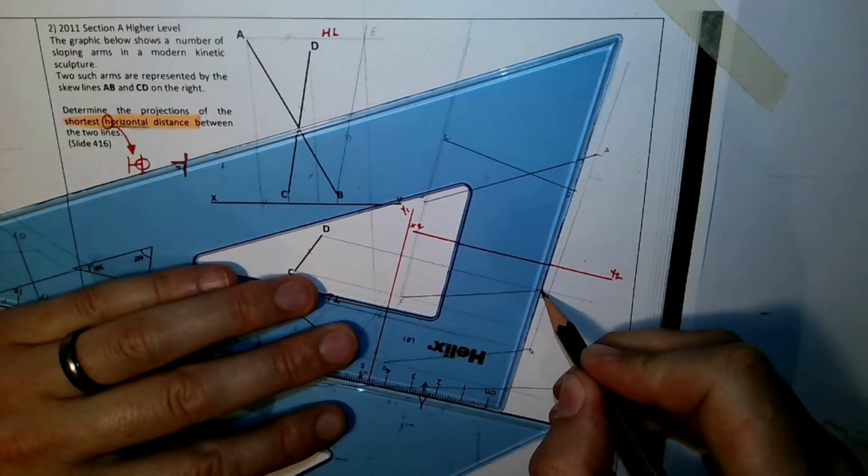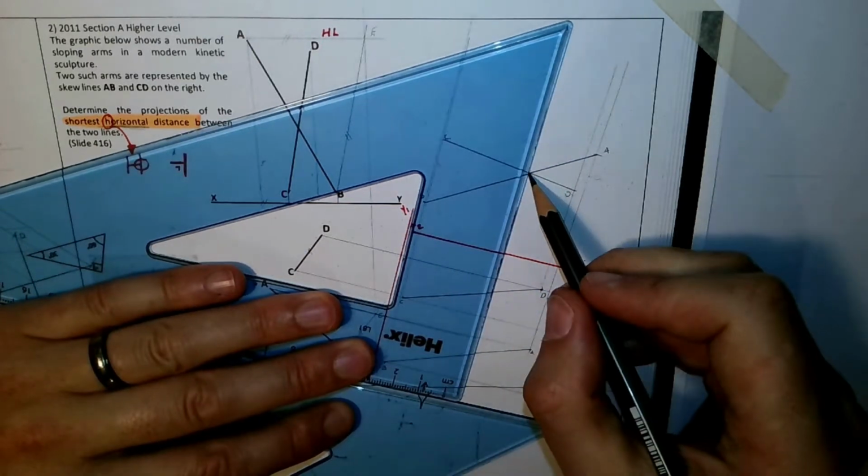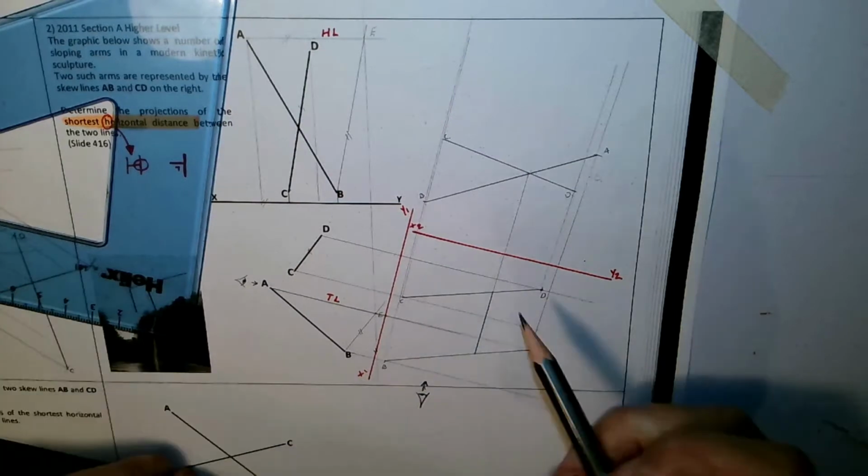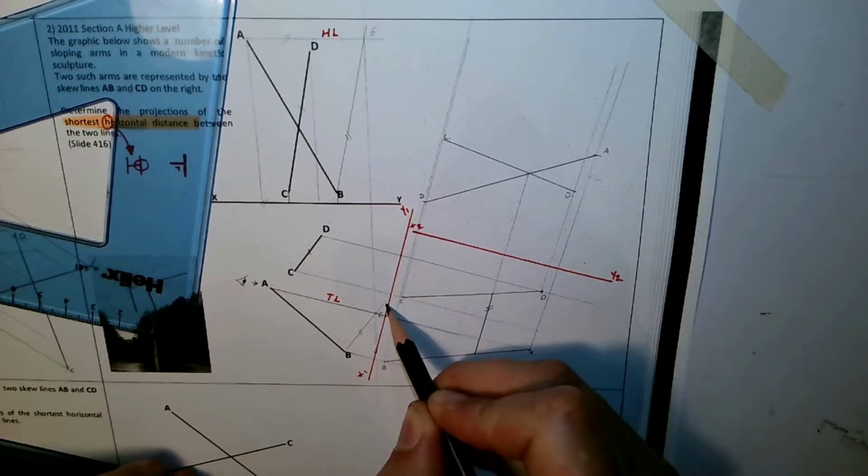So with the shortest horizontal distance, I'm going to transfer it back to each of the views. Again, it's going to be transferred perpendicular to the XY line.